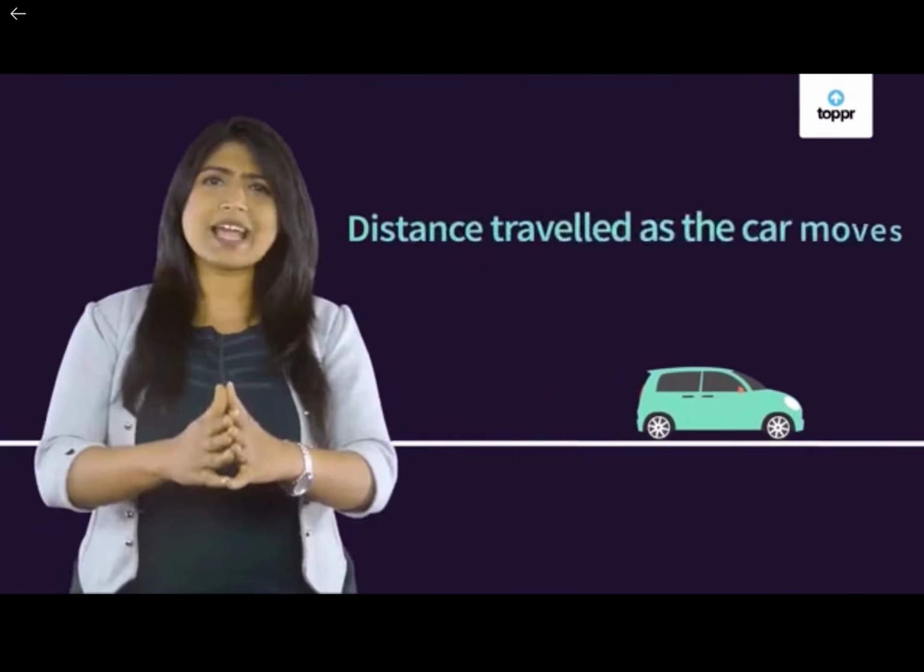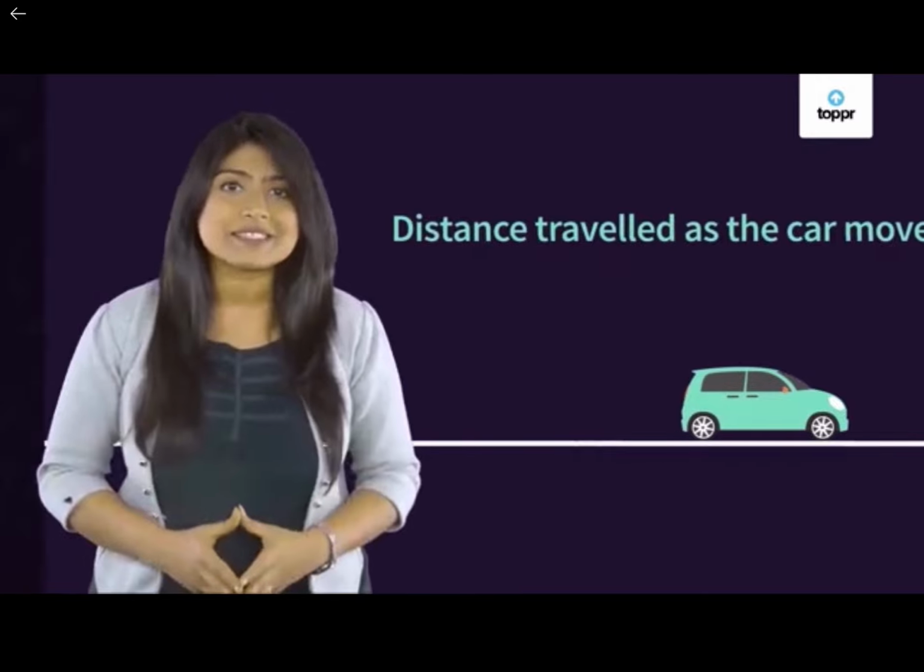Hello people! So far we know that when an object moves, it changes its position, which means that it travels some distance. In this session, we will learn in detail about the change in position and the distance traveled by an object. Let's start with an example.